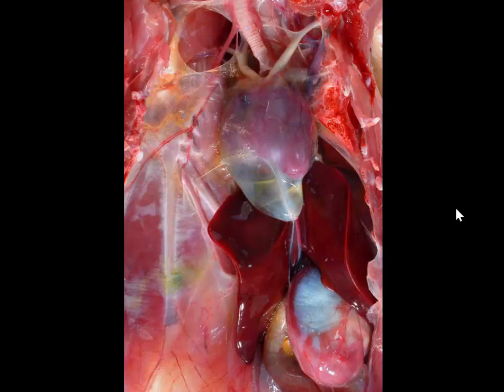Chicken anemia virus is one. If you want to go old school, the Birnavirus that causes Gumboro disease also can be identified here. You can see traditionally, until the last 15 years, we just saw the inclusion body hepatitis. Now you can see hydropericardium independently, or you can see a combination of both.